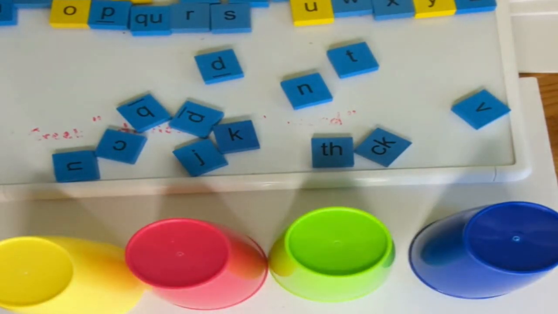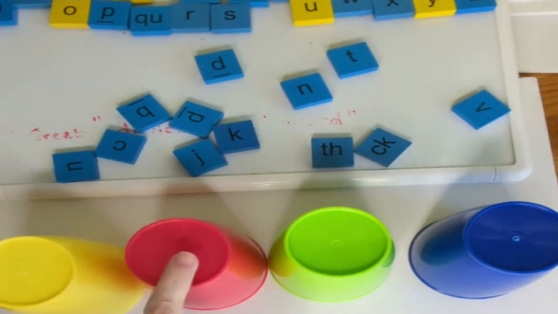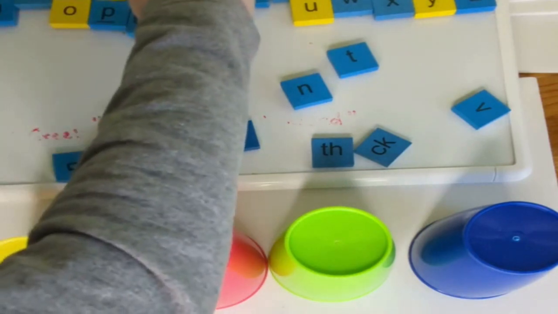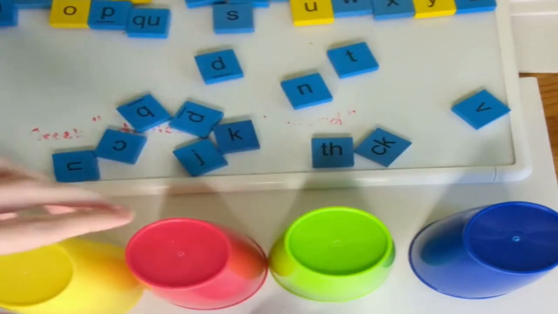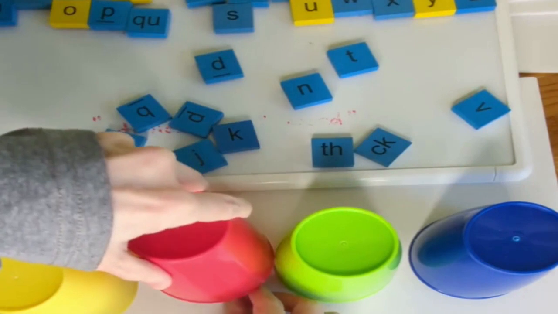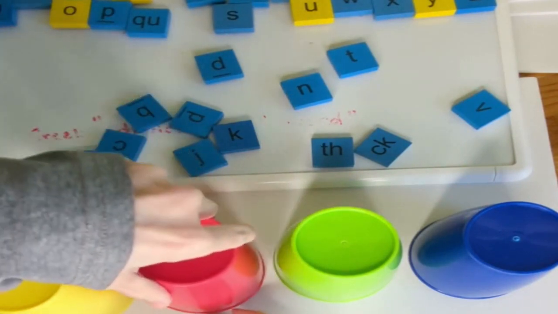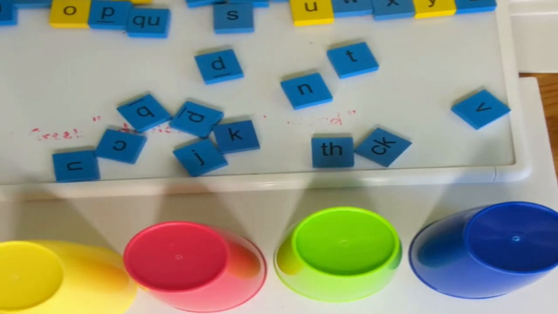But I wanted to say brat. B-r-at. What letter will I need to put under the cup? And you could close your eyes and have the student put the letter under the cup. And then you could say, okay, let's see if you got the right letter under the cup.